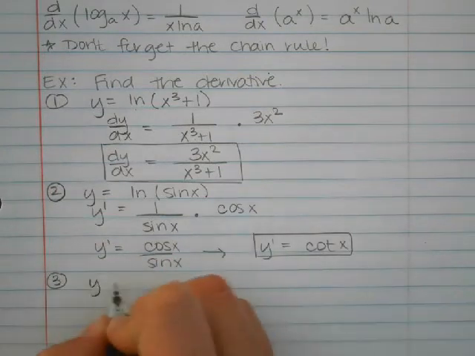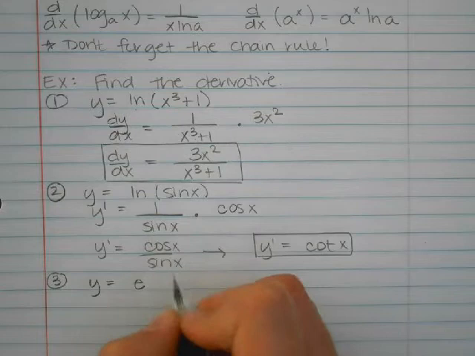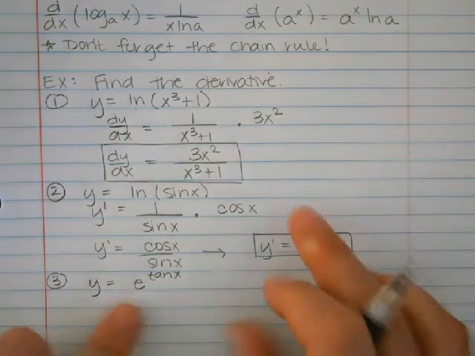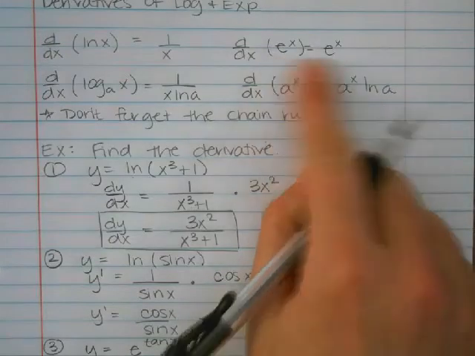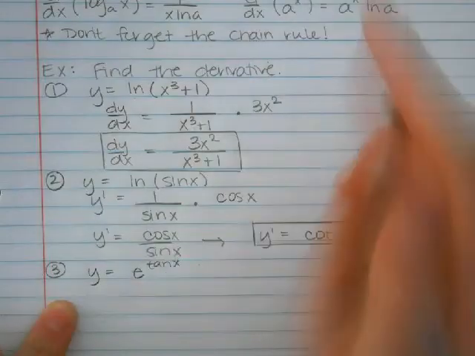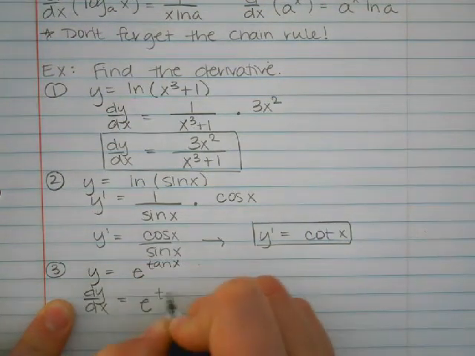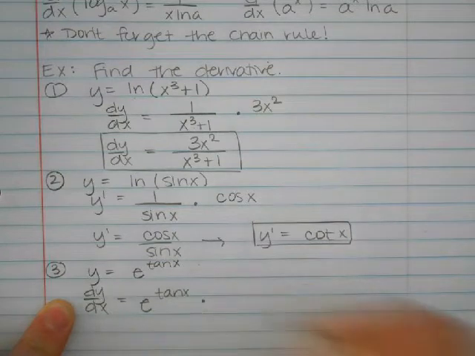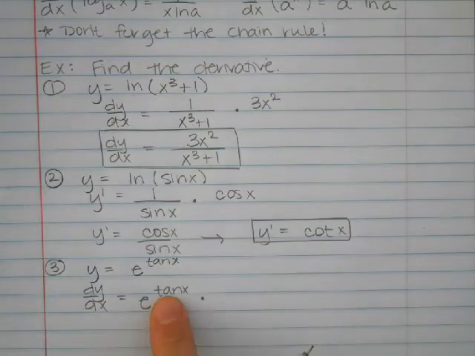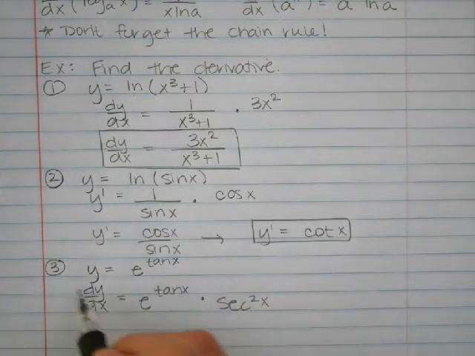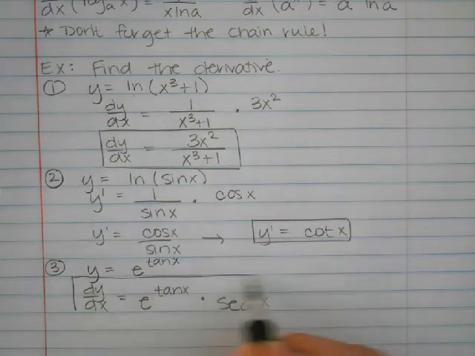If we have y equals e to the exponent tan x, then I'm going to look at my rule, my shortcut for e, and I can see that it stays the same. So I'm just going to say, all right, the derivative of this is going to stay exactly the same. However, I need to make sure that I multiply this problem by the derivative of the inside function, which is the tan x, and the derivative of tan x is secant squared x. And there's not really a way to simplify that, so I'm just going to say that right there is my final answer.